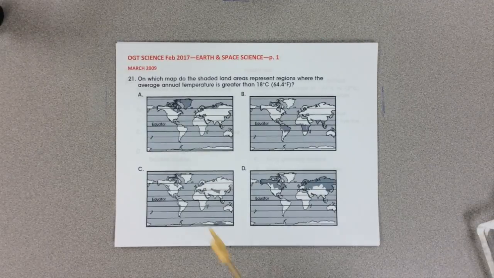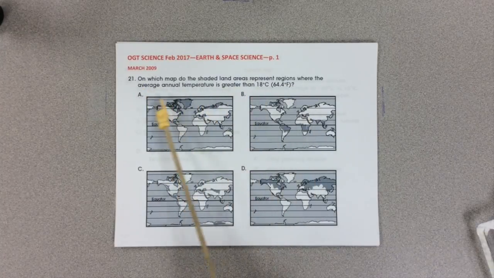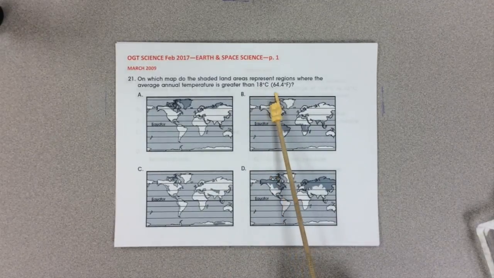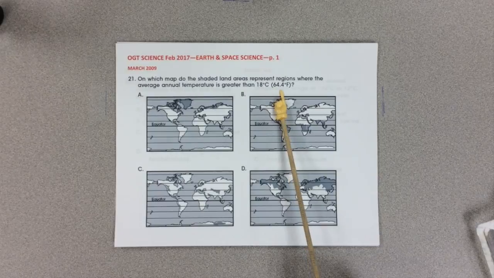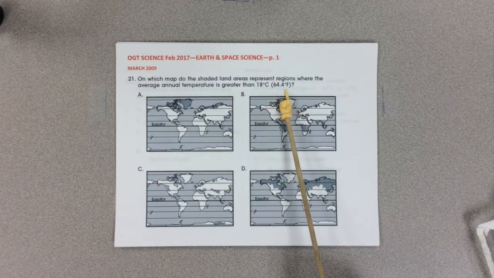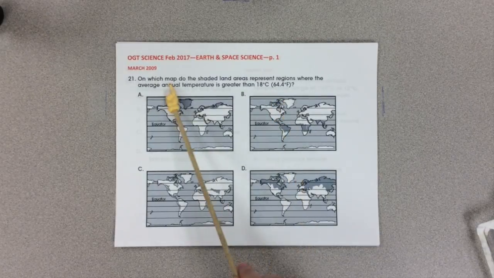So here we go. On which map do the shaded land areas represent regions where average annual temperature is greater than 18 degrees Celsius, which they've been kind enough to tell us is 64.4 degrees Fahrenheit. Now that's the average annual, the average for the year, so that's got to be a fairly warm place. And hopefully you have your own packet that you downloaded that goes along with the videos so that you can see things more clearly.